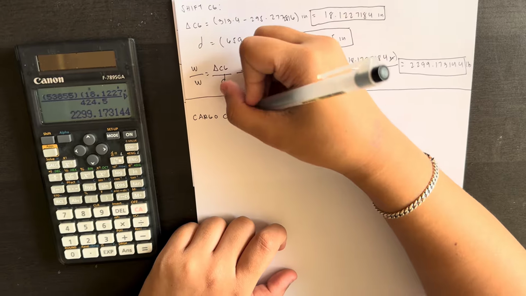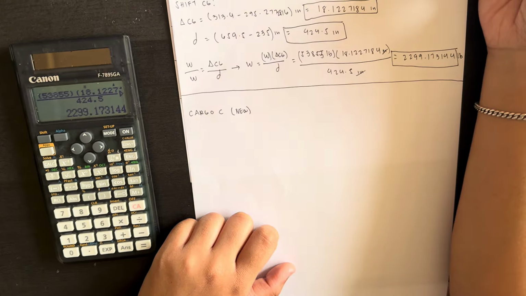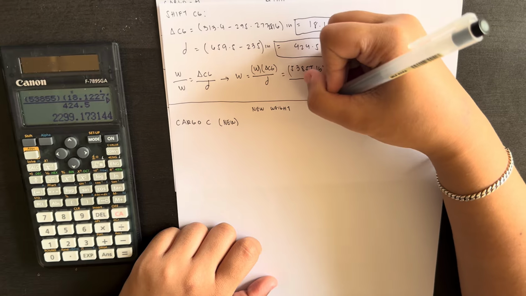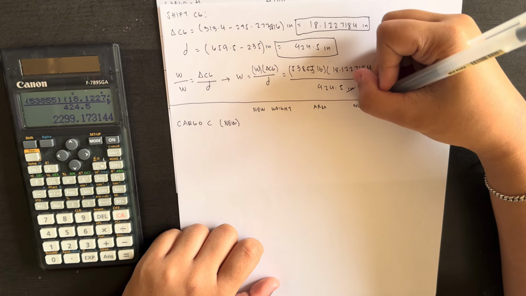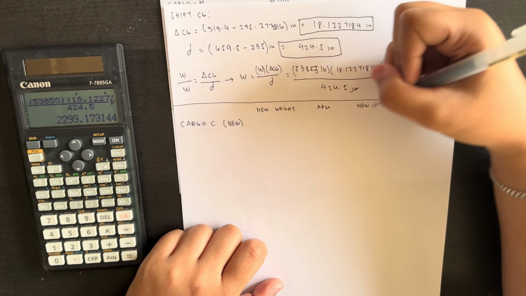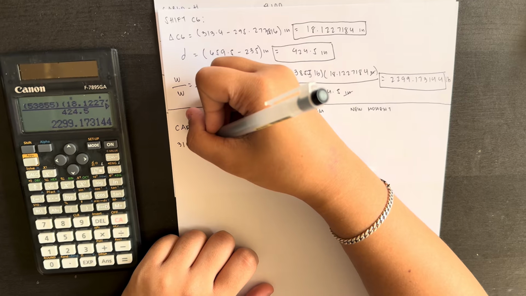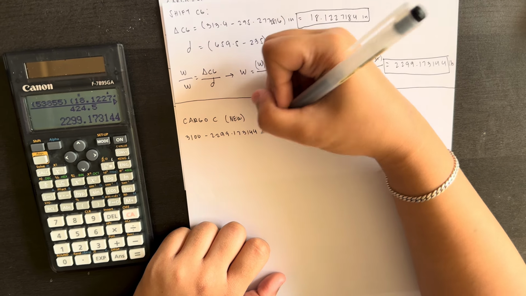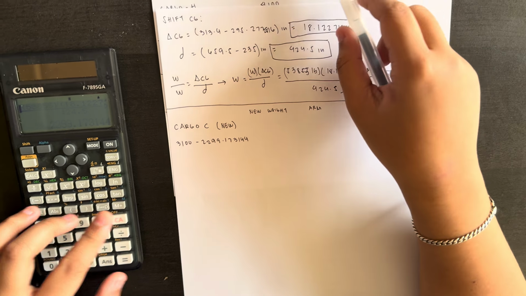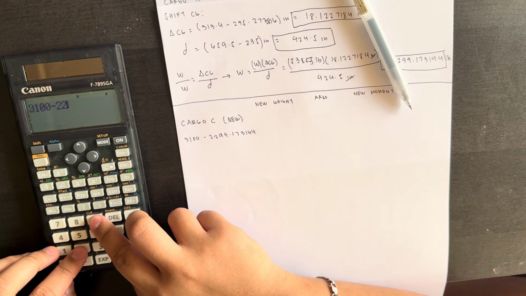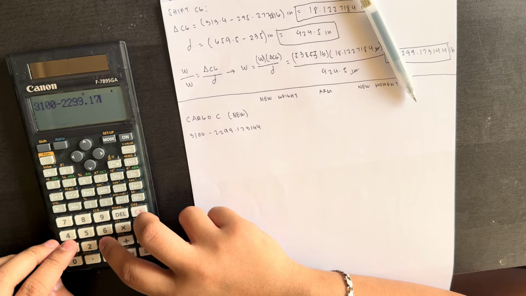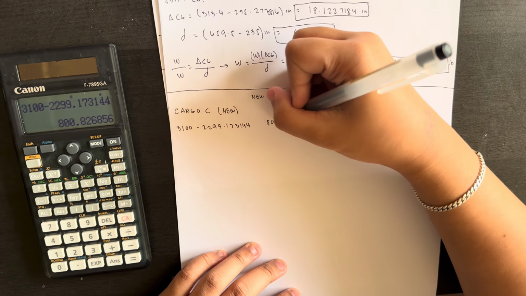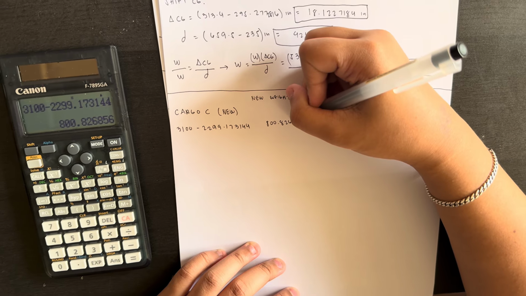For compartment C, we will get the difference between its weight and the weight shifted to get the new weight. 3,100 minus 2,299.173144 is equal to 800.8268565 pounds.